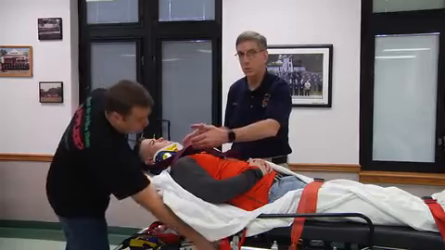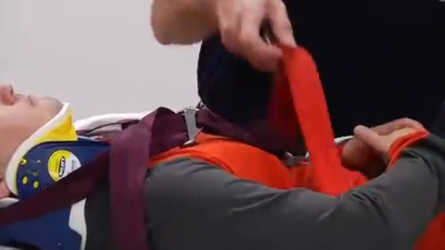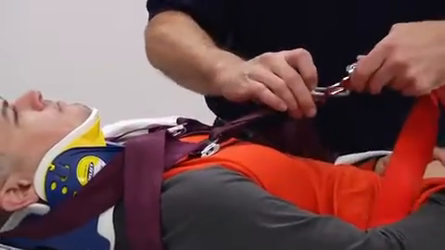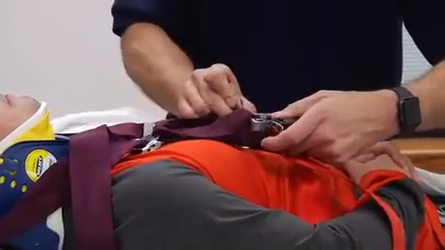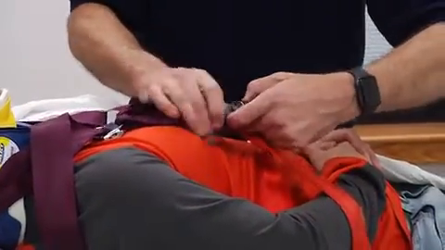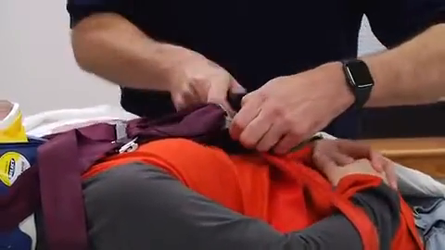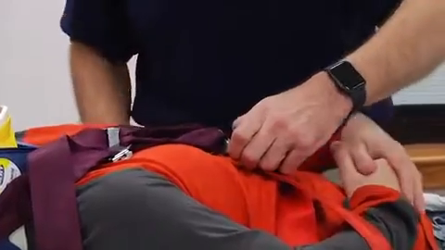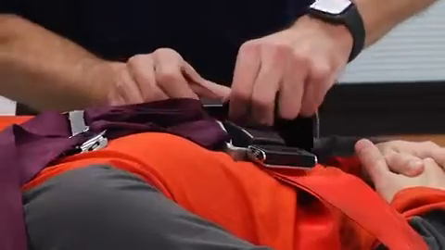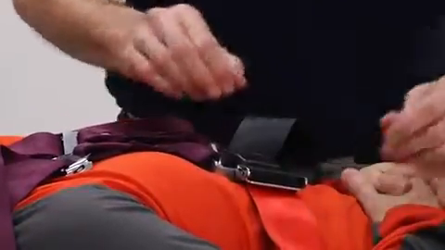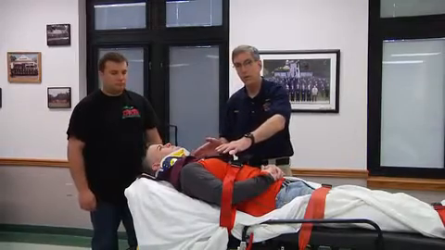So these shoulder straps are critical to having that task accomplished. Bring this under your arm. And these should be tightened up before you start transport so that they're actually limiting the motion of the patient.